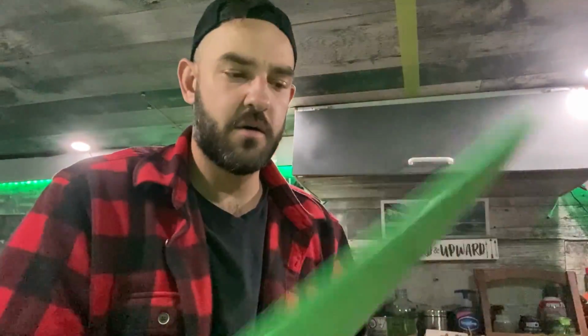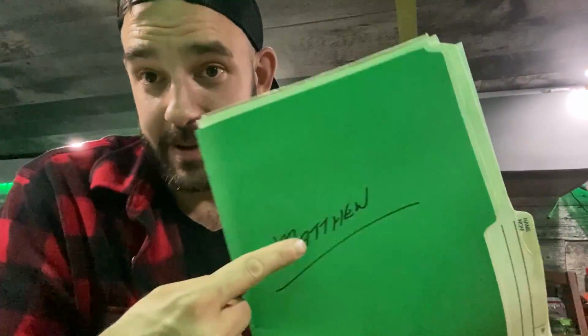Here's an entire, what is this? What is Duotang? No, Duotangs had the things inside, right? This is just a folder, file folder, or whatever. But it's mine. There's no mistaking that. Nah, I didn't write that on there. Matthew Junior High report card.